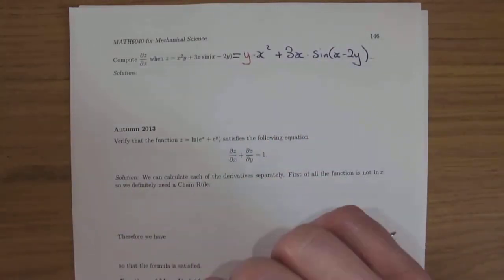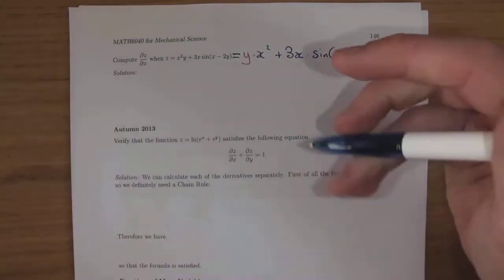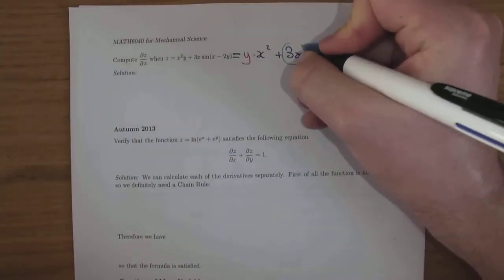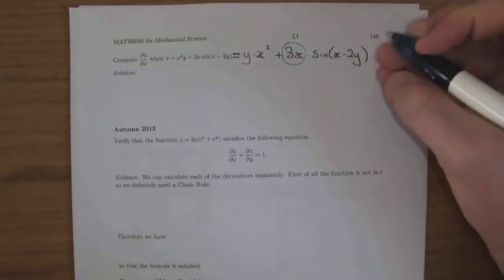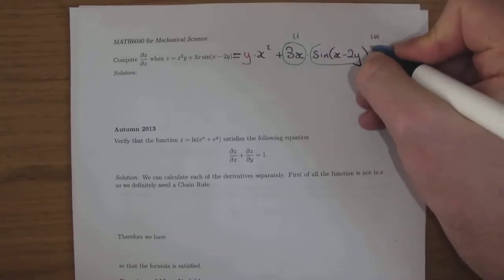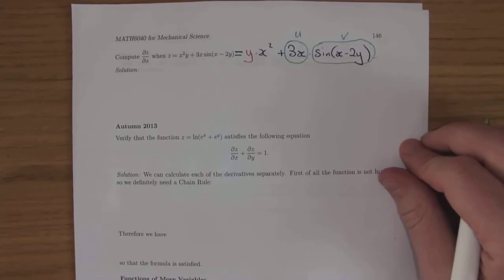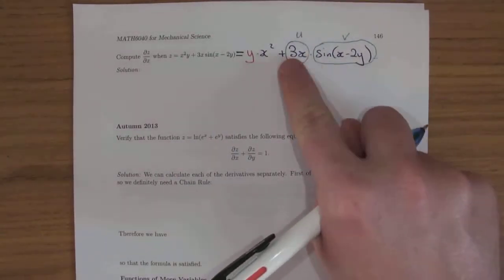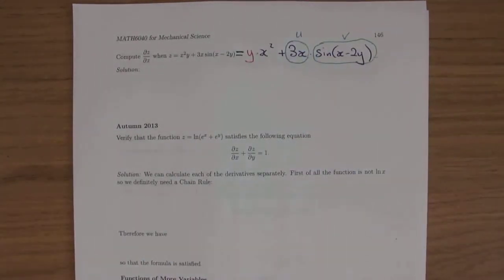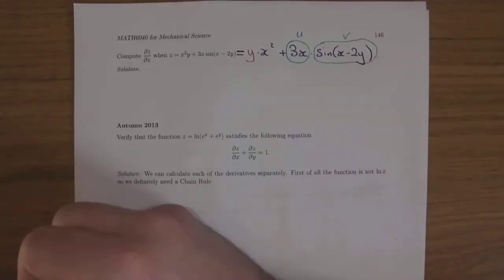But I'm differentiating with respect to x, and we've got a function of x here times another function of x here. What that means is you're differentiating two things multiplied together, so you need the product rule. We will be using the product rule here.